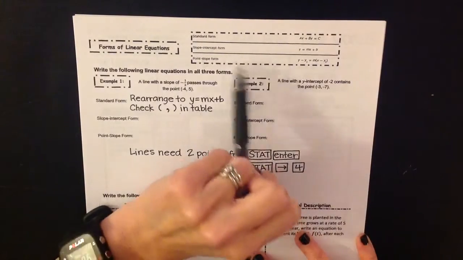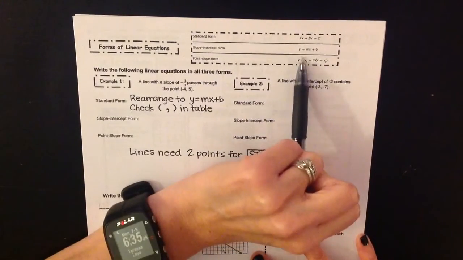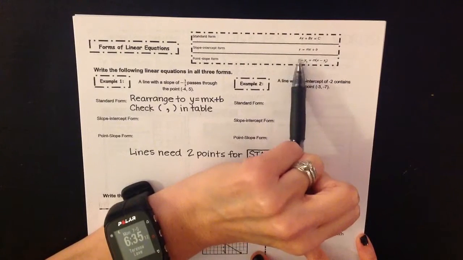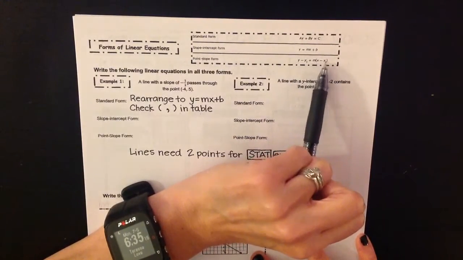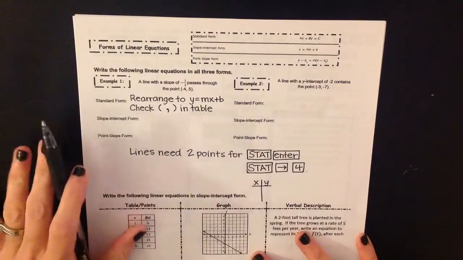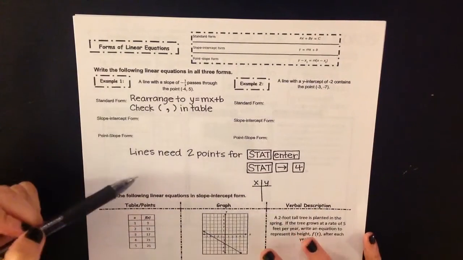Point-slope is helpful because you get at one point. It's y minus a y value equals your slope times x minus an x value. So you can also see your slope in that equation. So we're going to practice writing.